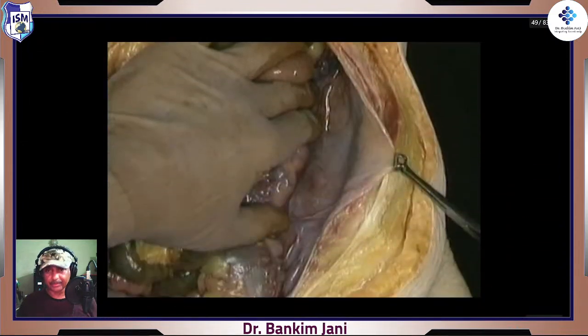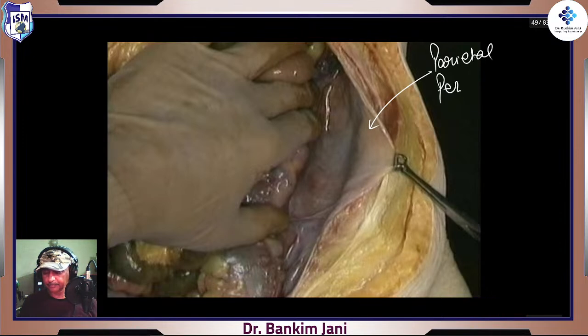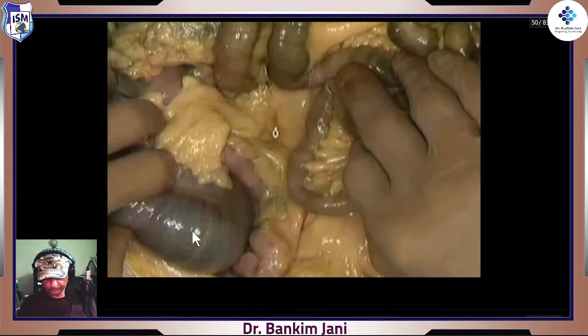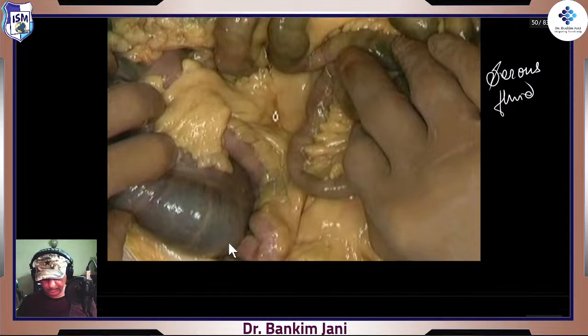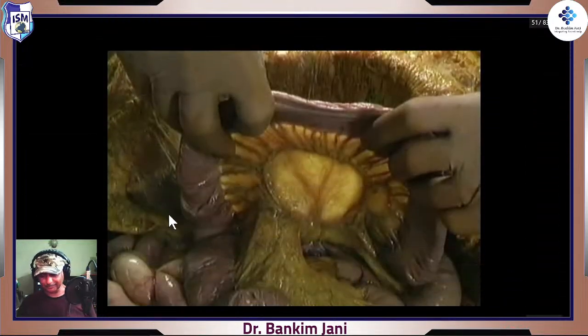Let's see the real things. This image is the same as what we saw yesterday, right? That's the parietal peritoneum, which is for protection, which is fibrous, right? You know that. That's where we see the serous fluid, which is between two layers. So everything is shiny, serous fluid. That's what I was talking about, right?